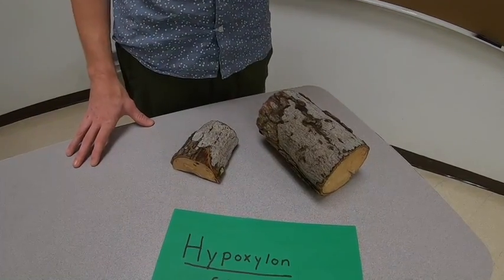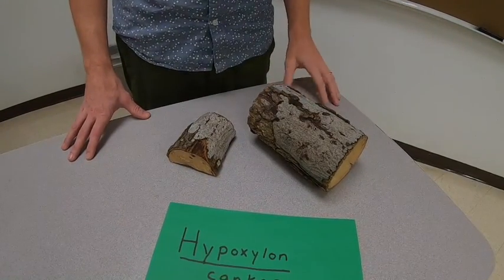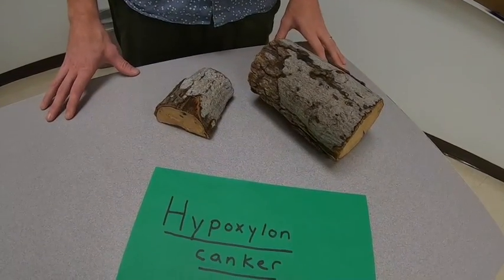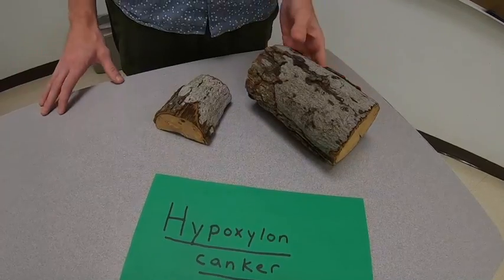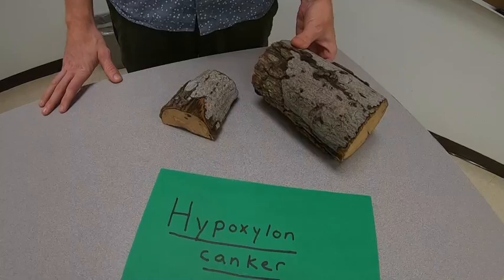So there's a number of these that do this, and they affect a wide range of hardwood species. Most frequently, we see them on oaks, and we sometimes see them on hickories, but very, very commonly in this region, we see them on oaks. In other parts of the country, they affect other species. For example, there's a hypoxylon that affects aspen in the Midwest.